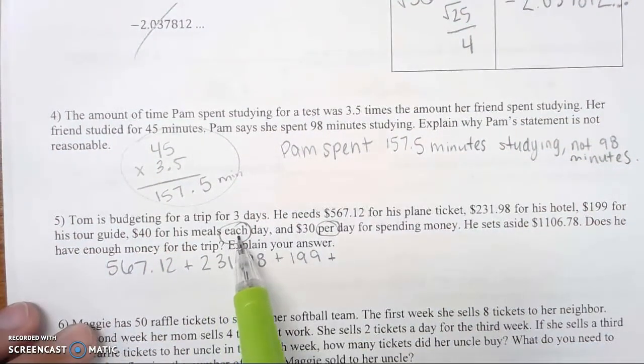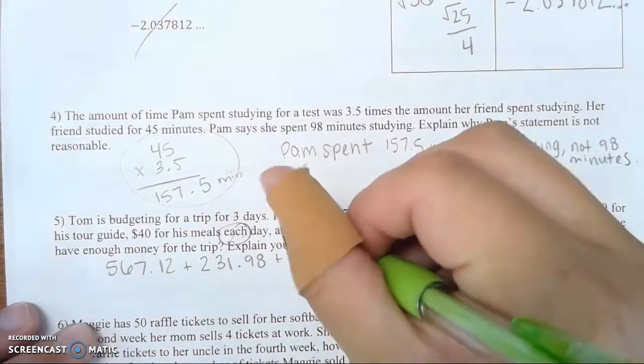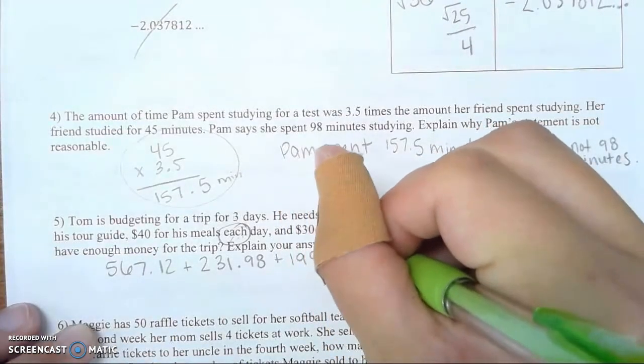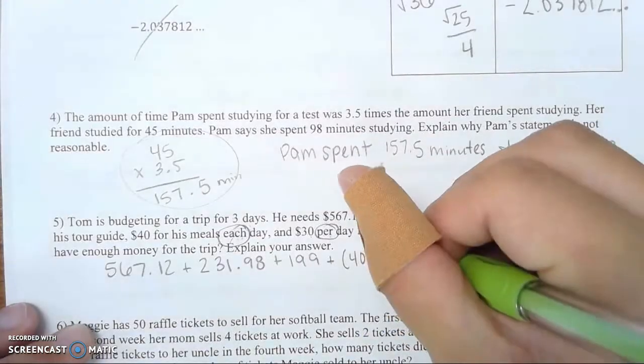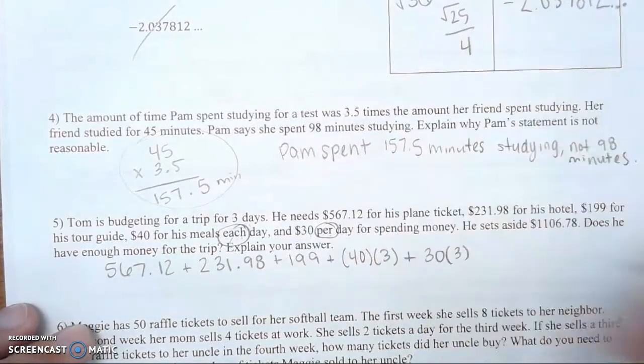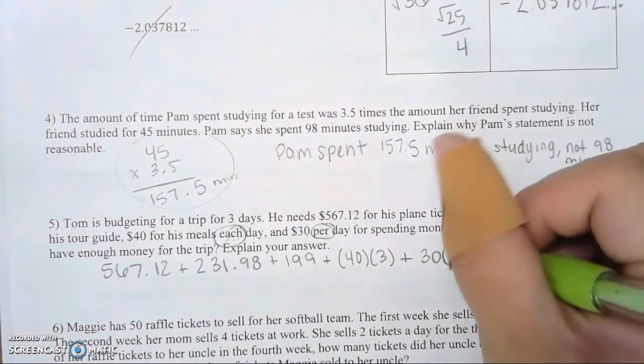So the reason why I circled each was because we have to include this 3 here since it's 3 days. So this is going to be 40 times 3. And then the next part is $30 per day for spending money. So again, 30 times the 3 days. And then we just need to figure out how much that is.